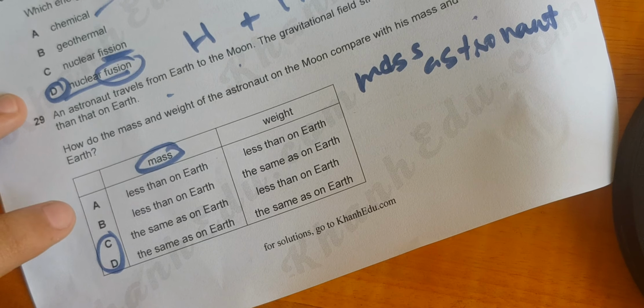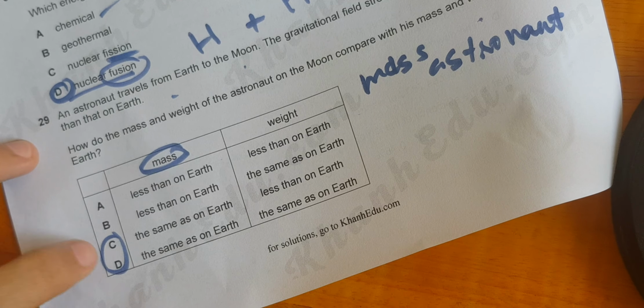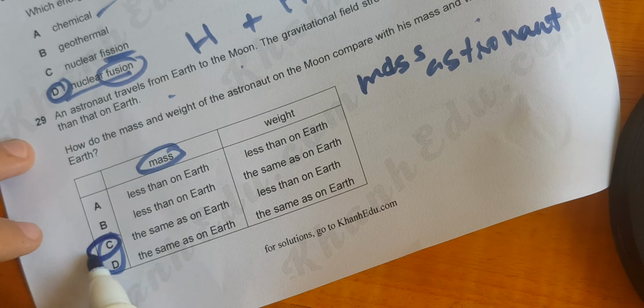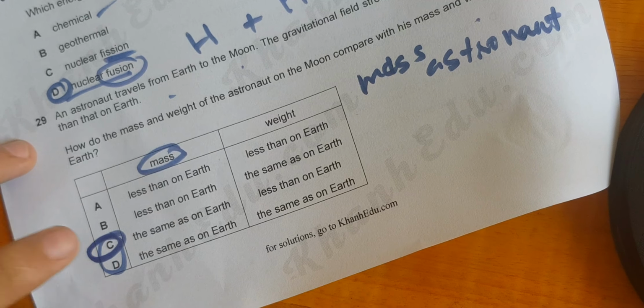We have the answer C, less than on Earth, would be the correct answer. So we choose the answer C.